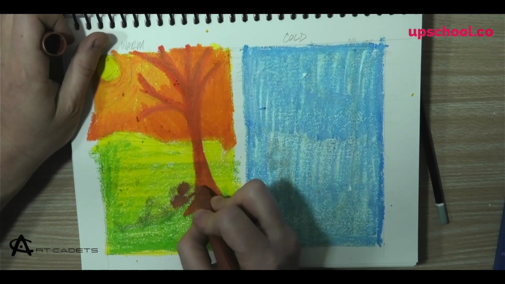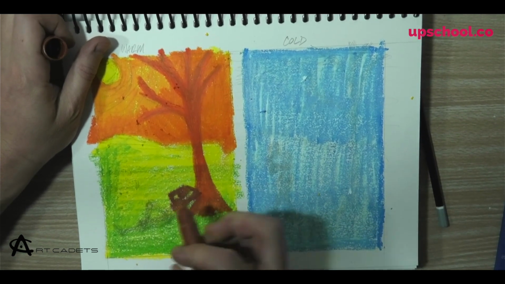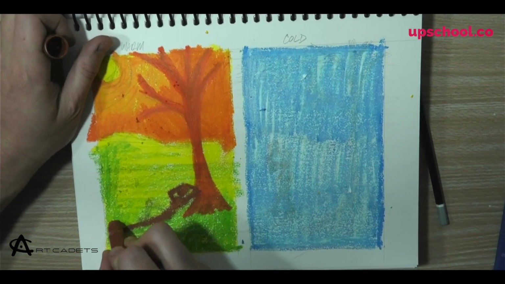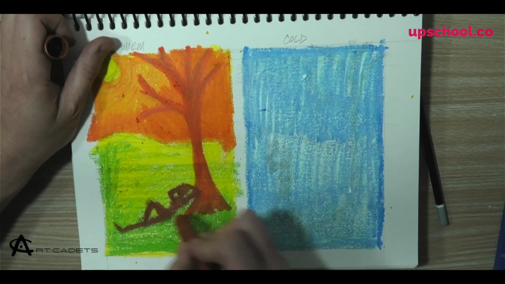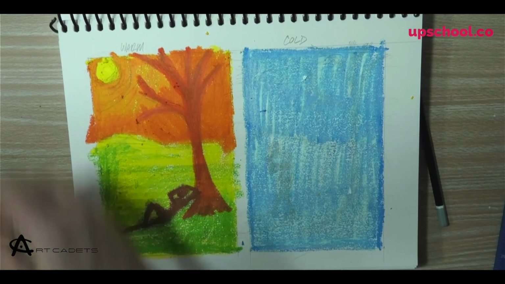I just want the idea of a person. I don't need to get into too much detail because I'm mainly using just color to kind of tell what's happening. It's a vague male shape. We kind of know where they are. They're laying down in this kind of field.